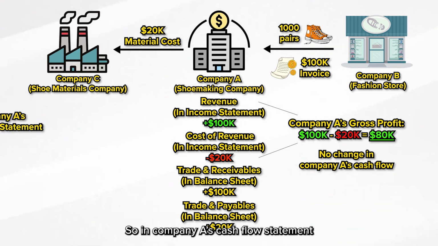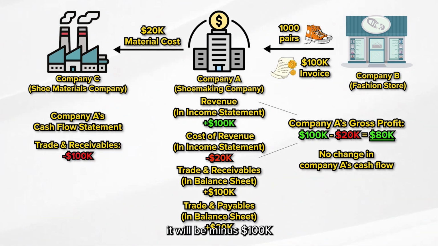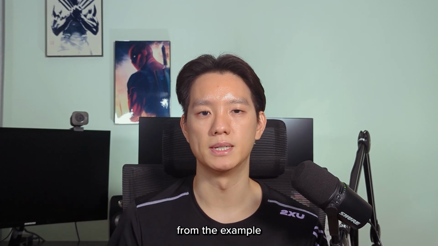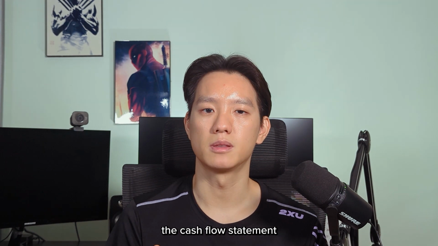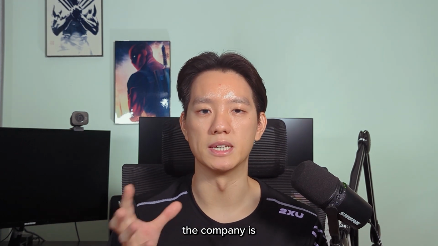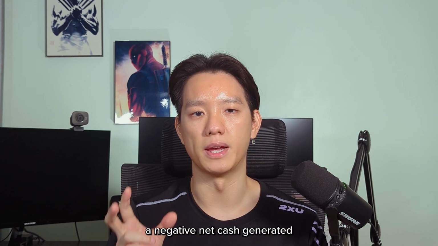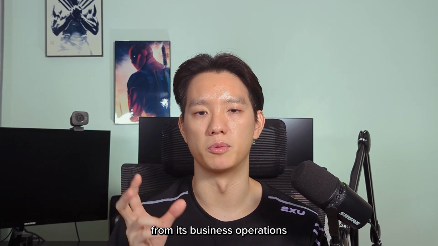So in company A's cash flow statement, it will be minus 100,000 for the trade receivables portion and plus 20,000 for the trade payables. So as you can see from the example, the cash flow statement really tells you how liquid a company is in its day-to-day operations. You definitely do not want a negative net cash generated from its business operations.